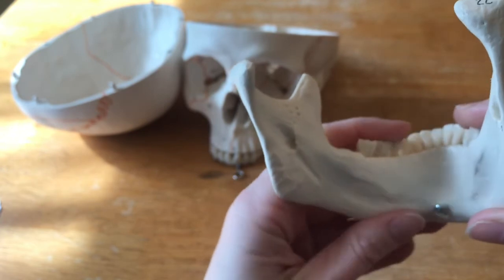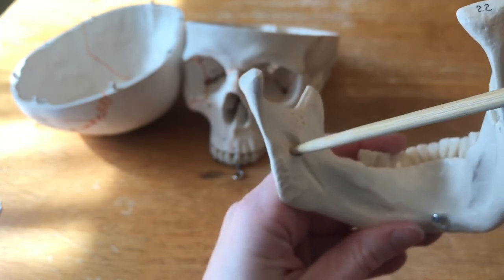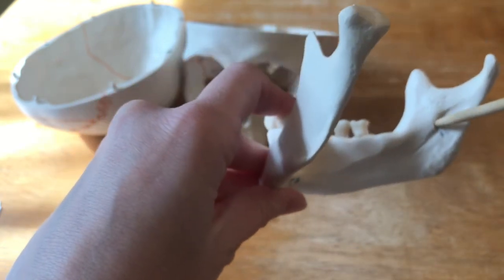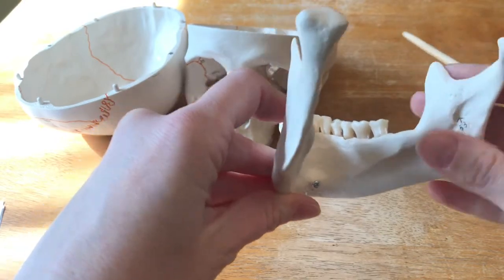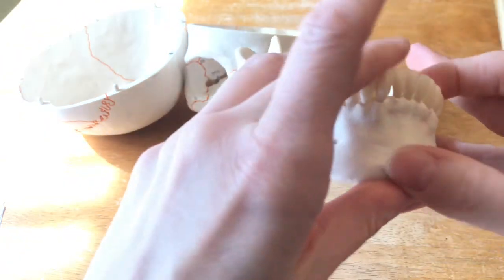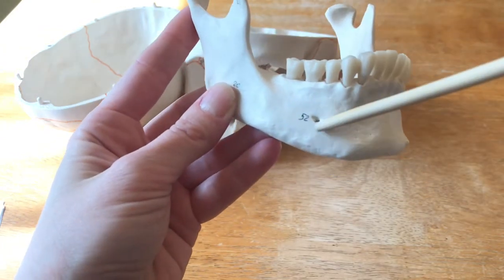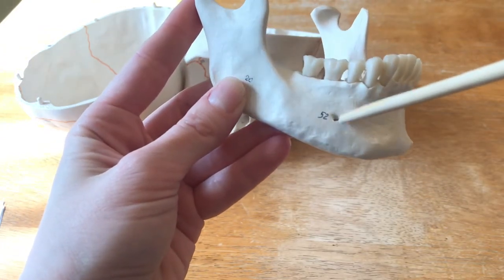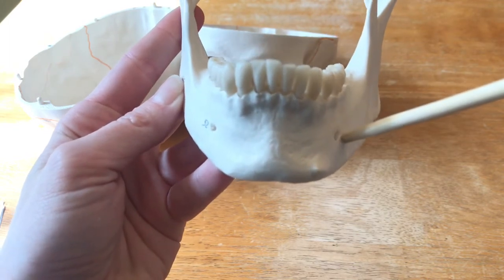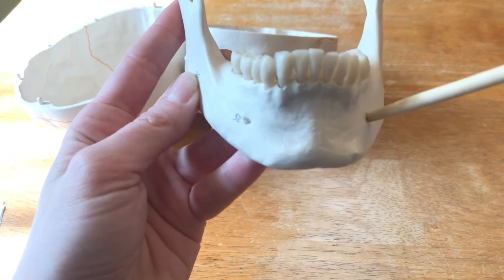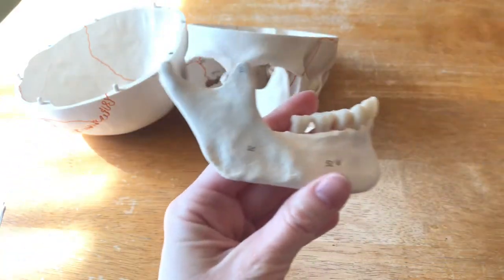if we look at a medial view, we have the mandibular foramen here on either side, and we have blood vessels and nerves that would supply the teeth. We also have, if you remember our term for the chin, we have our mental foramen on either side here. Blood vessels and nerves to the chin and lower lip will pass through there.